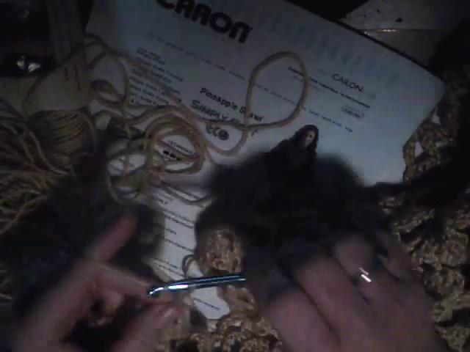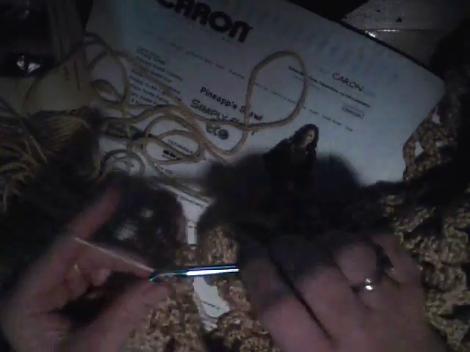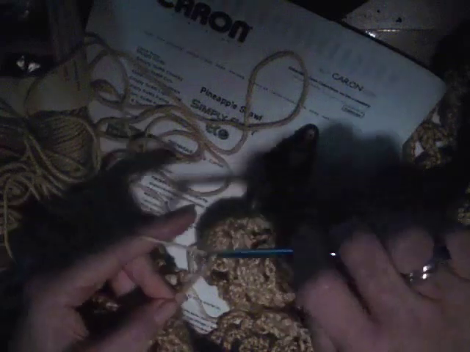Chain 6, skip the first chain 6 space and working in the next one, do a single crochet, chain 6, single crochet in the next 6 space, chain 6, single crochet in the next chain 6 space, chain 6.